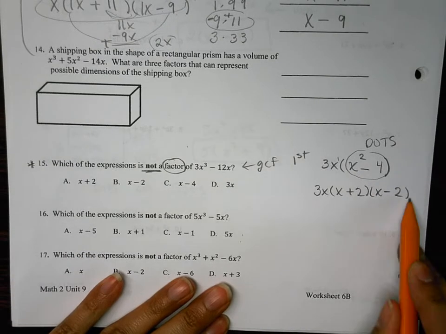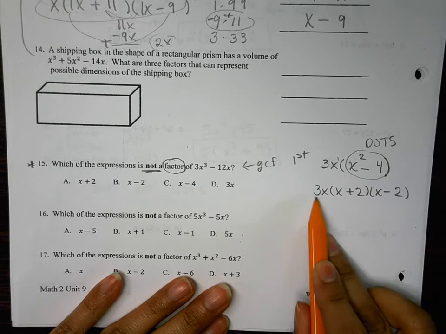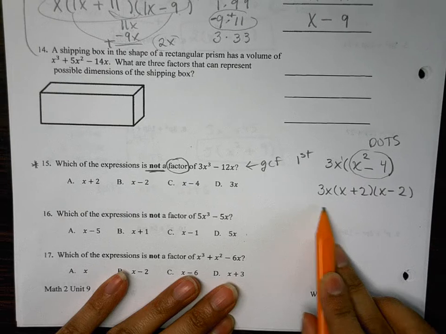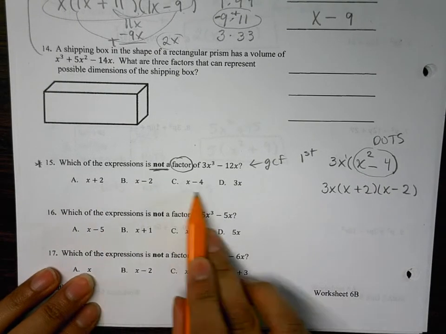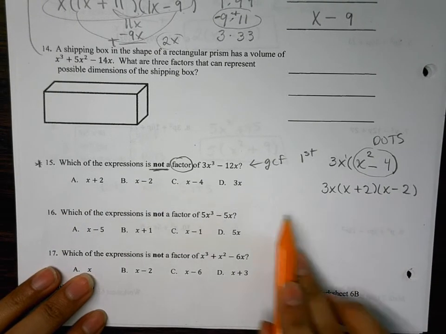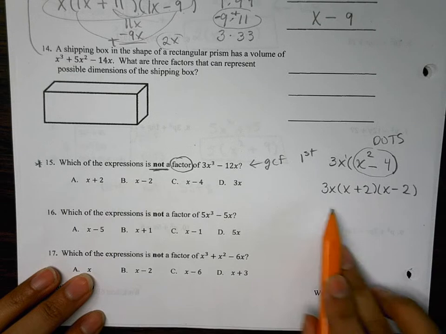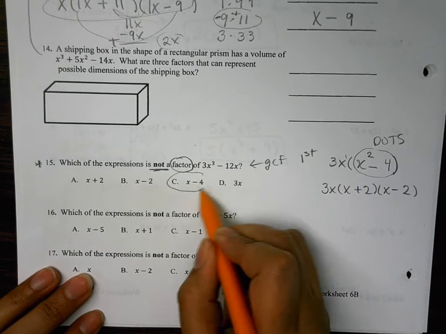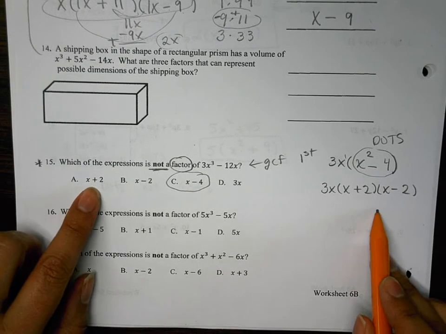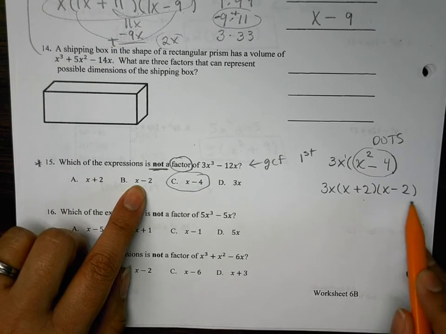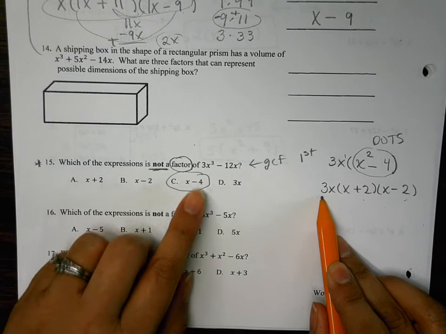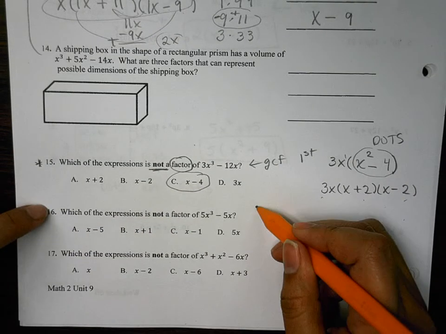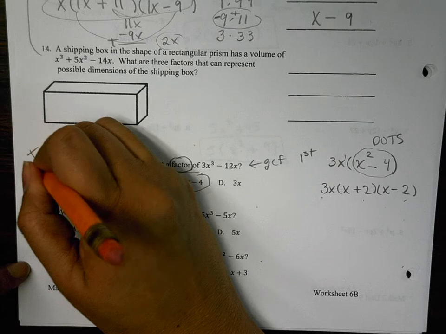This is one term, but how many factors do I have? I have 3 factors. One of these here is not one of these factors. There's 1, 2, 3, 4. I have 3. Which one is it? Is C not a factor? X plus 2 is there. X minus 2 is there. 3x is there. Is x minus 4 any one of my factors? No. That's the same thing you're going to do for 16 and 17 on the test. Any questions?